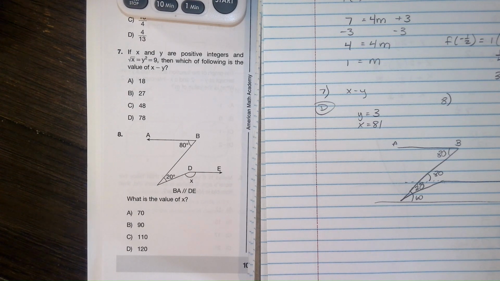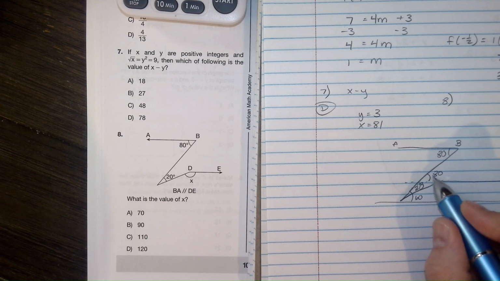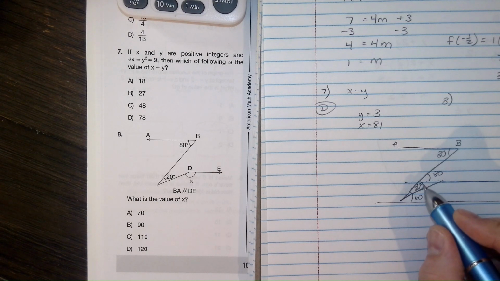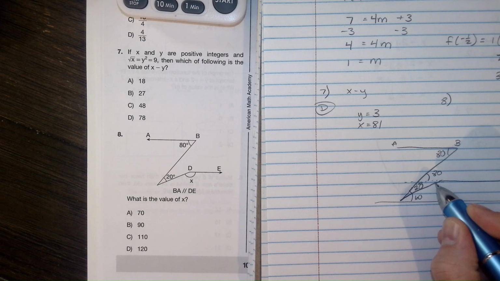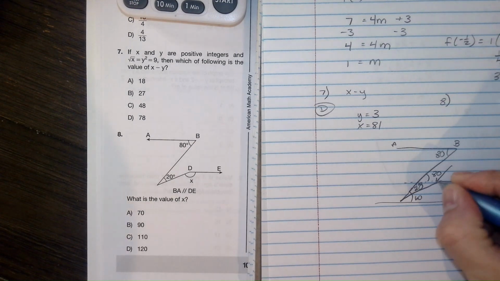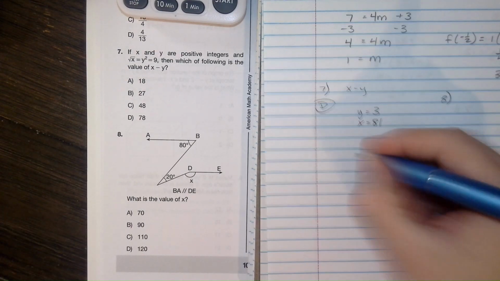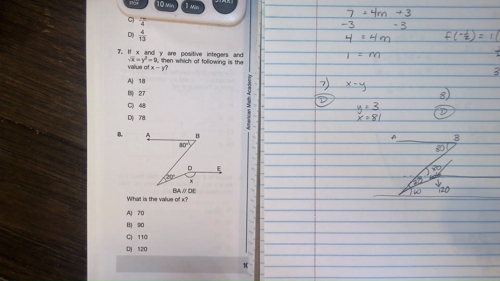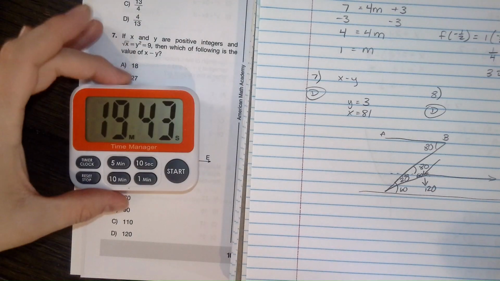But that's not an answer. So that's 80. That's 20. That's 100. 120. Oh, this is 60, which makes this 120. D. That wasn't drawn great, but I don't have time to draw it clearly.